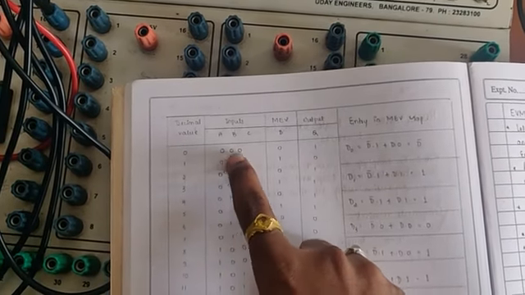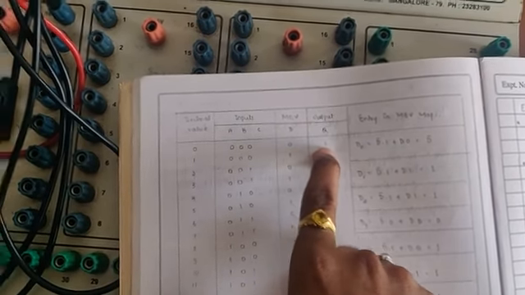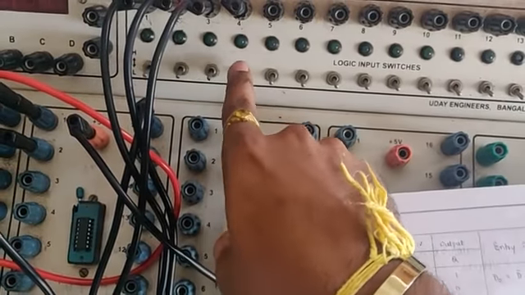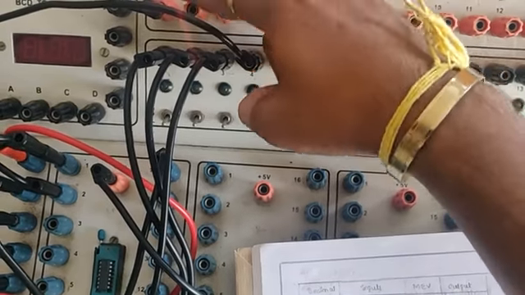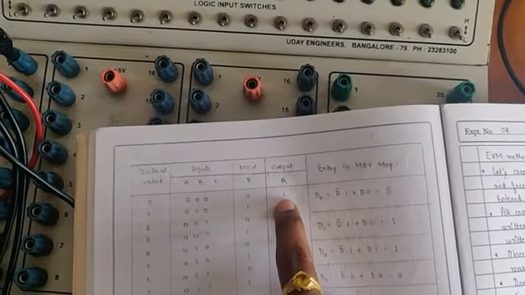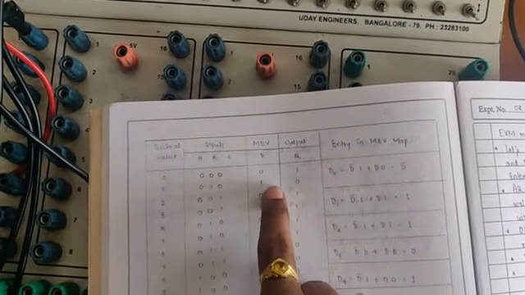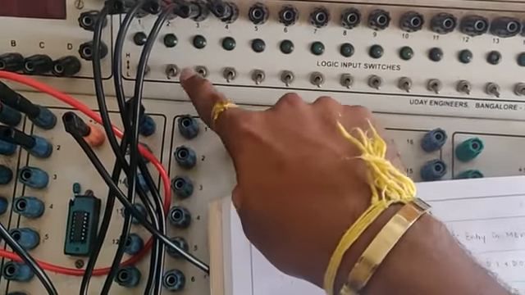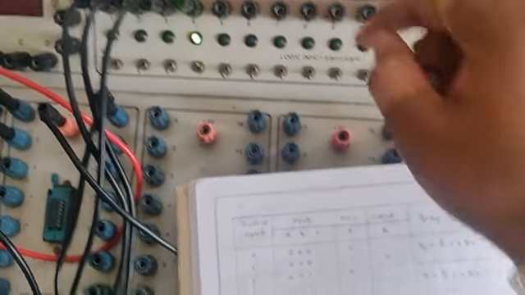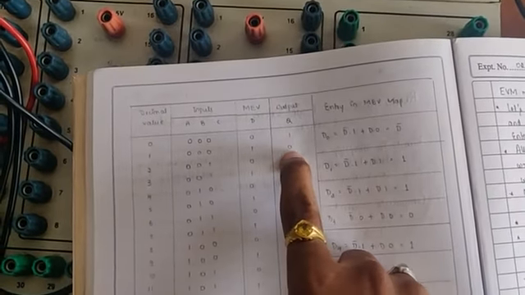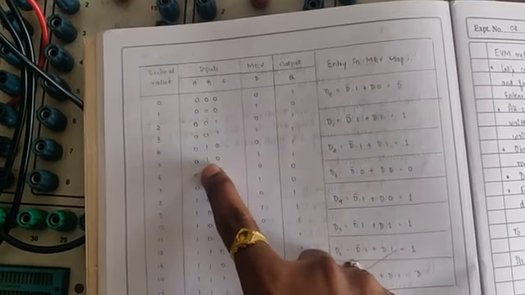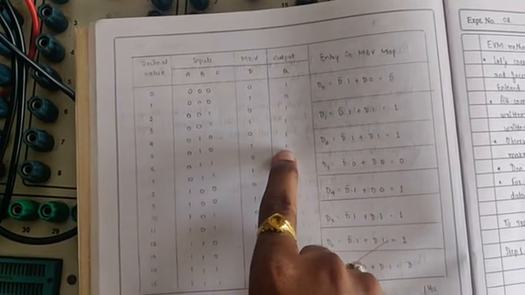You need to give the input 0, 0, 0, 0. The output should be like this. So right now all are 0, 0, 0, 0 means low. The output is 1. Look at here, here it is 1. Next, 0, 0, 0, 1. So I will make the last one 1. Look at here, it is 0. So let me go with 0, 1, 0, 1. The output should be high.